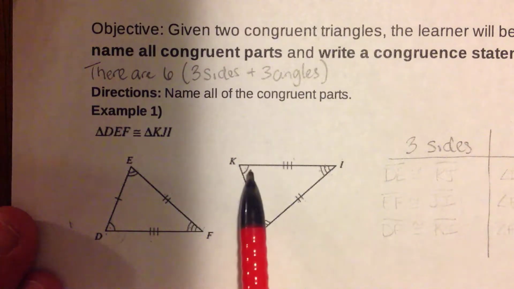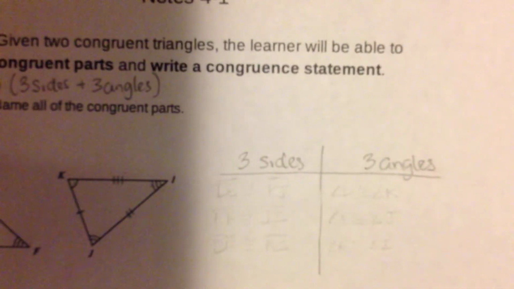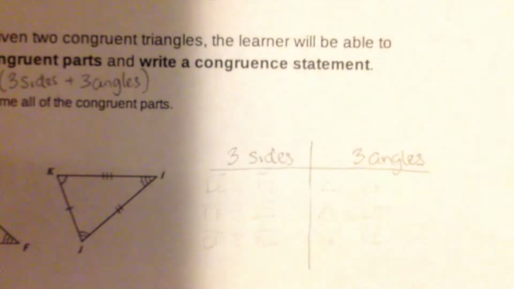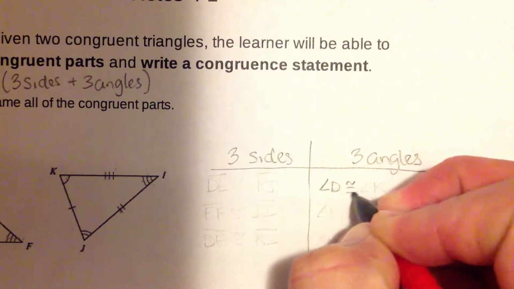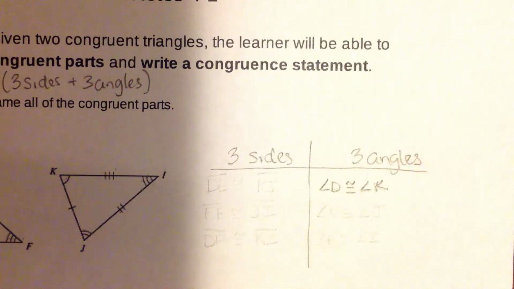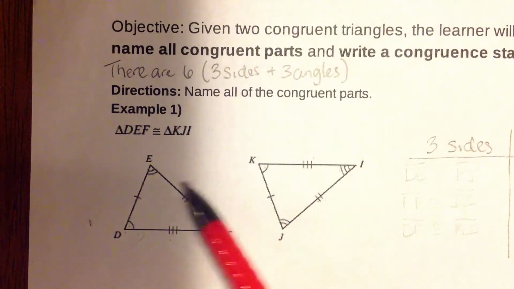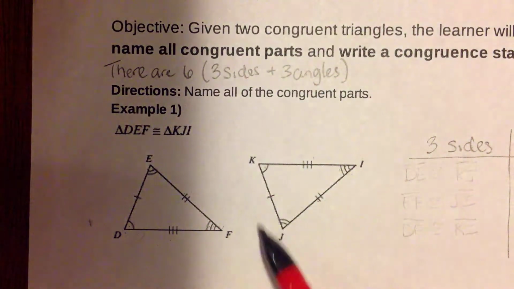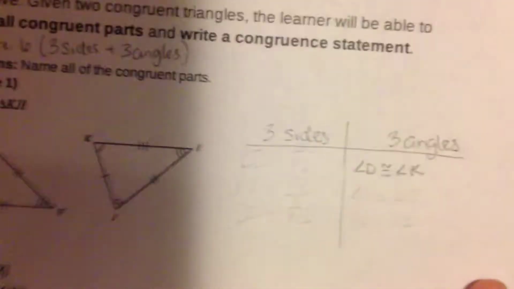So since D has 1 arc and K has 1 arc, I can say that angle D is congruent to angle K. I made myself a nifty little chart here to list the 3 sides and the 3 angles. The first thing I'm going to say is angle D is congruent to angle K because they both have 1 arc in them. Looking at my picture again, I notice that E has 2 arcs and J over here has 2 arcs. Since E has 2 arcs and J has 2 arcs, I can say that angle E is congruent to angle J.